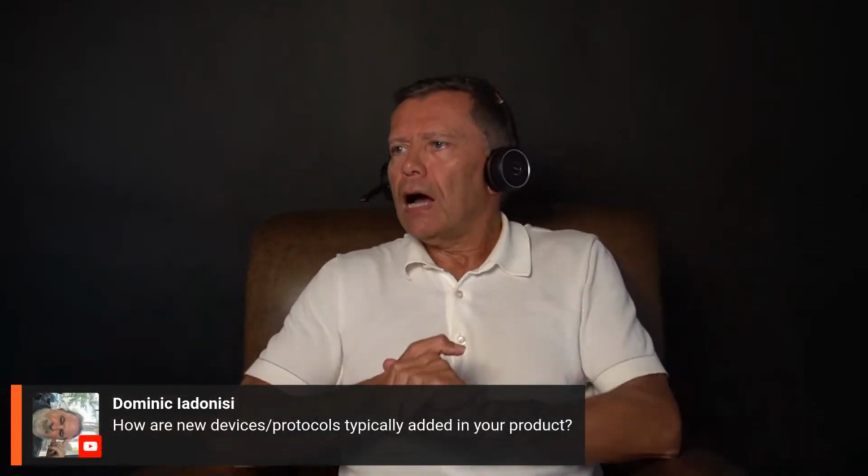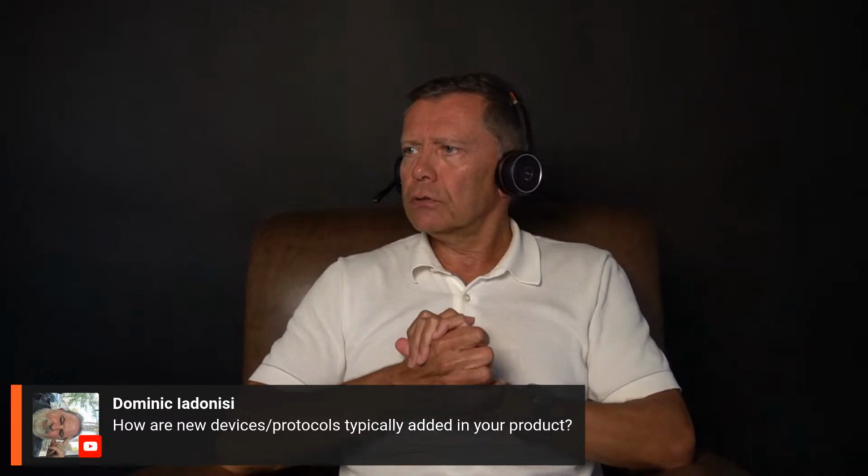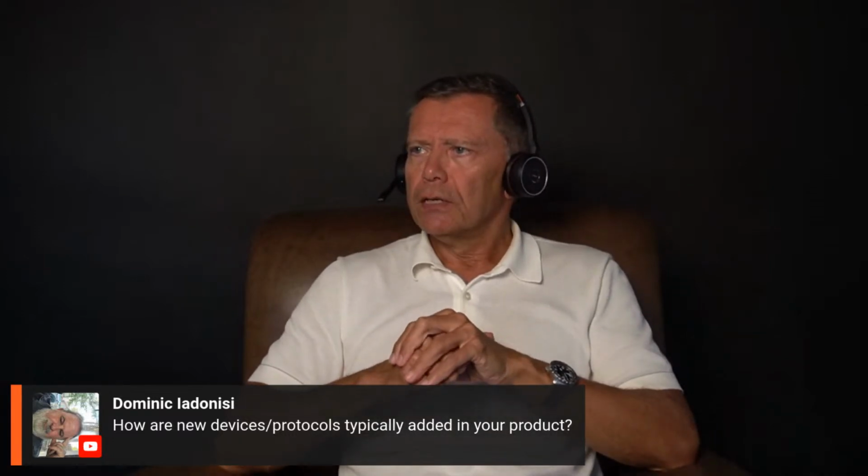Okay, how are new devices or protocols typically added in your product? Oh, that's a very practical, relevant question, I would say. First of all, let's be very clear. Every product that uses this approach is limited, obviously, by the number of protocols, or by the nature of the protocols that it is using. And then there is a big difference in how much mileage that gives you.